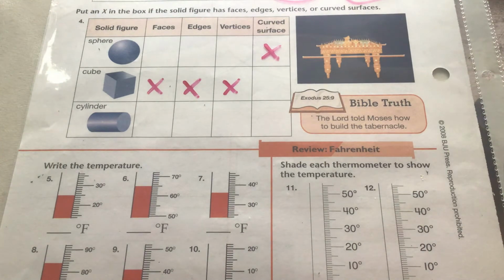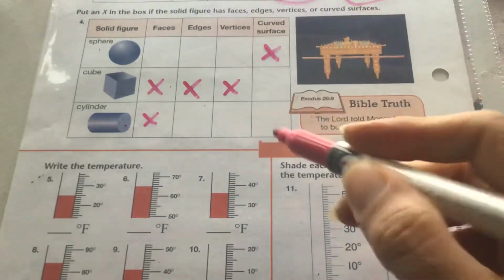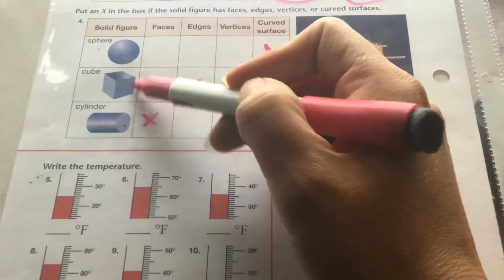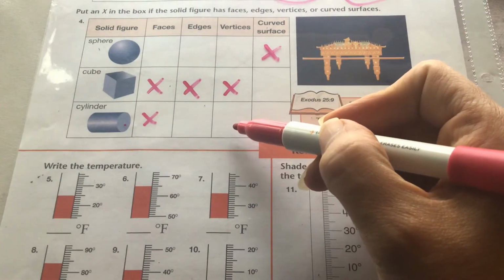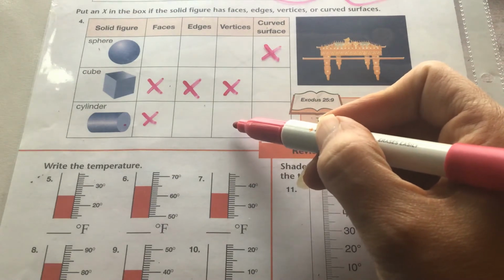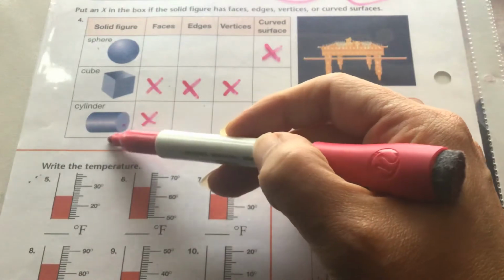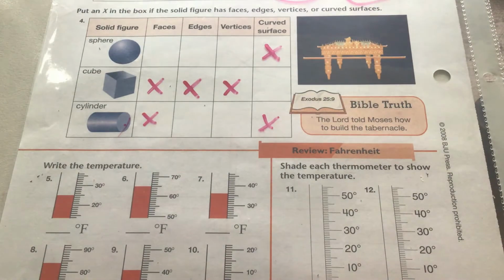The last one in this table is a cylinder. Does a cylinder have any flat sides? Faces, yes, it does. It has two, one on each end. Does it have any edges? No, it doesn't have any edges like a cube does. What about points? No, no vertices either. But it does have a curved surface. The rounded part, that's one large curved surface.